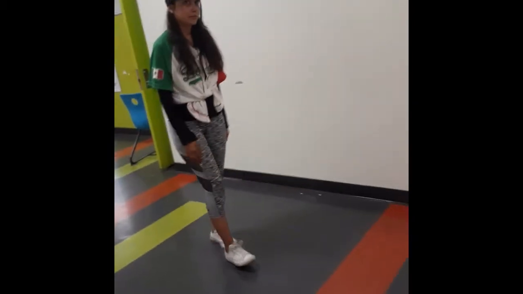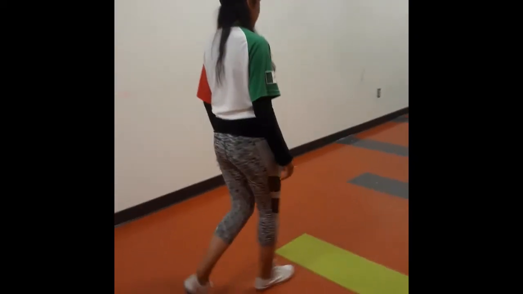As he is walking, we notice his trunk has no sway but flexion. His knees are back. Without any aid, that totals 2 points.